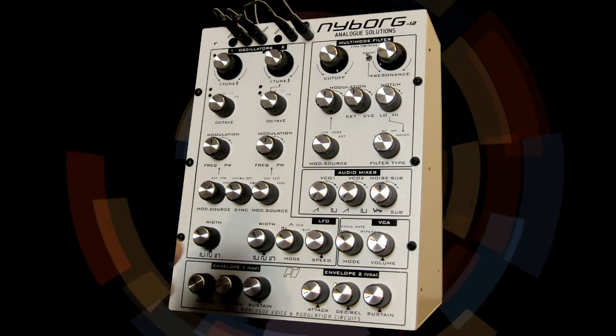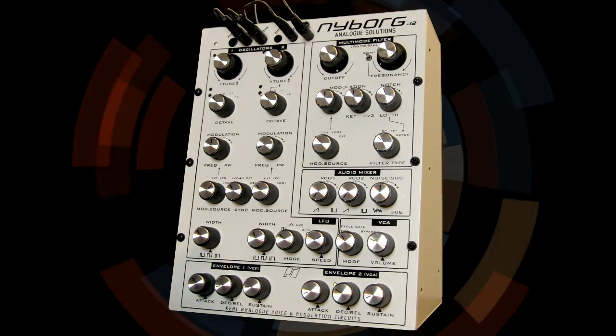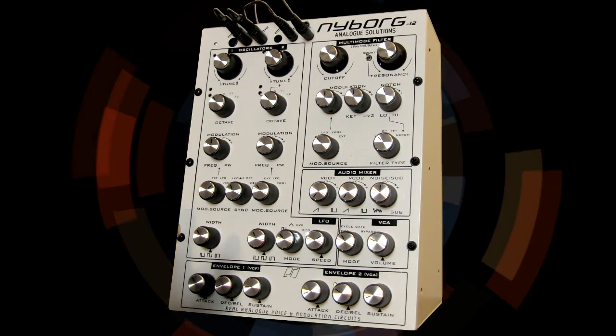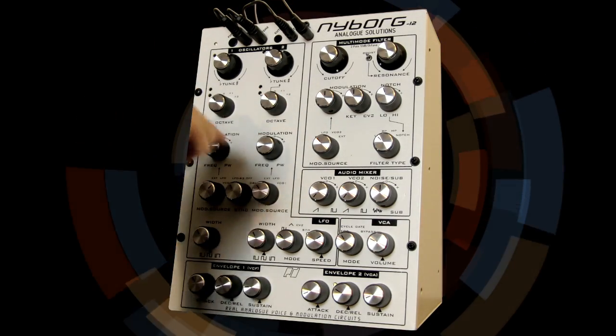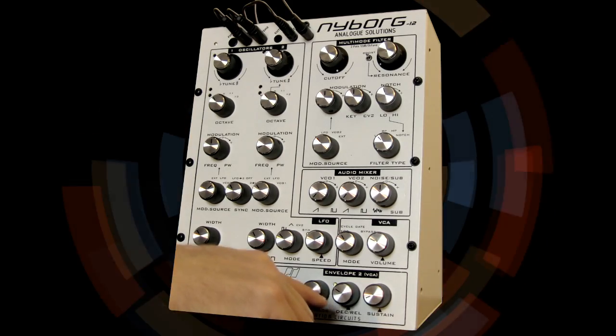But of course, we can also use frequency modulation to generate an effect. Now this time, we have EG2 controlling the effect.